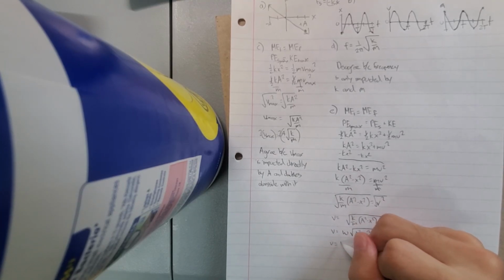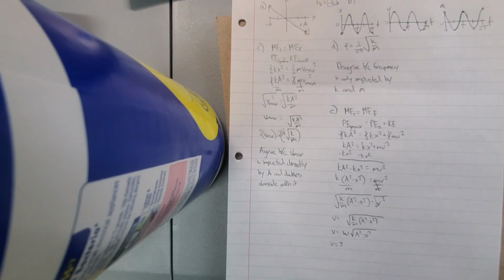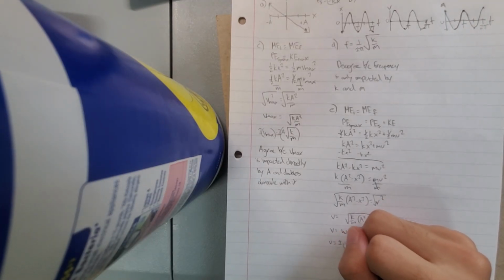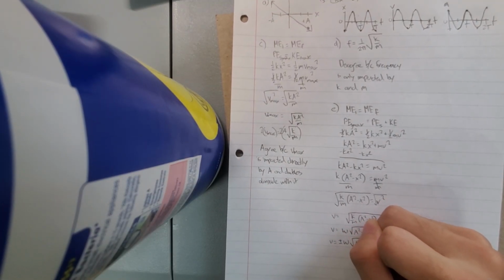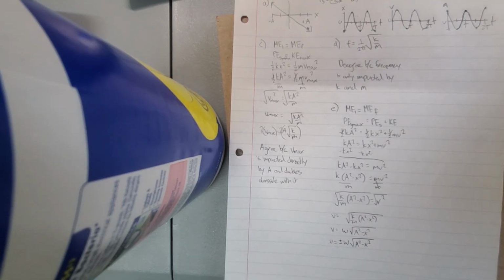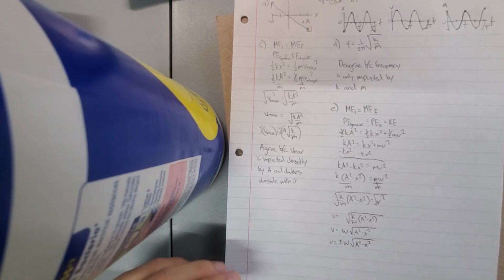And the reason why you add the plus or minus is because the velocity can switch directions. It just depends on what it's coming from, the negative or positive. It just means it's going in the opposite direction of the amplitude. So this is how you get that formula. Okay.